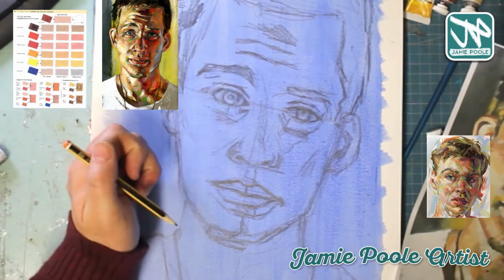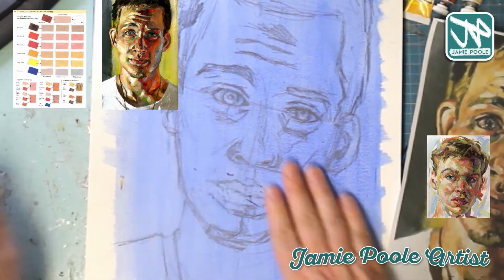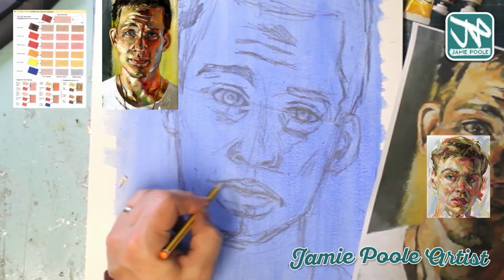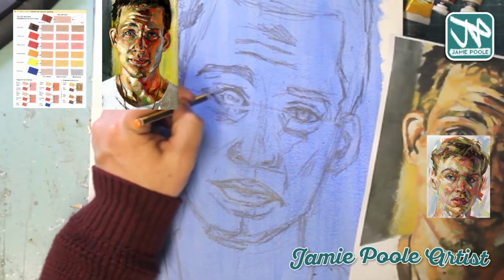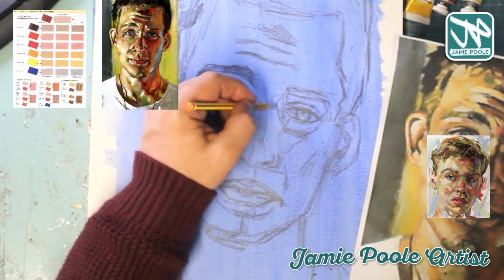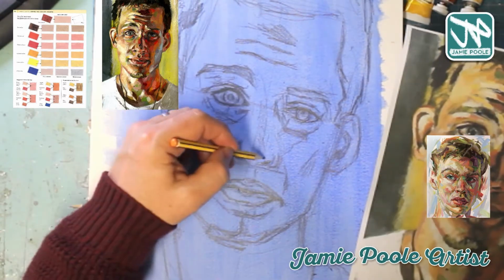So as you can see, I've drawn out most of it. I do make a few corrections though, because I realised perhaps the lips were a little bit large, and I want to put in a few indicators of where things go. So I just adjusted the eye slightly.